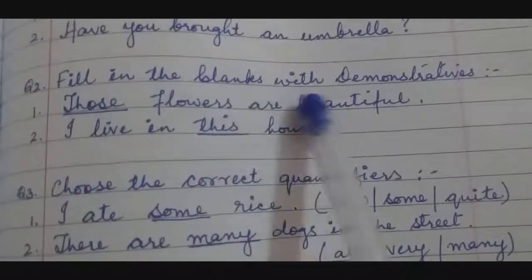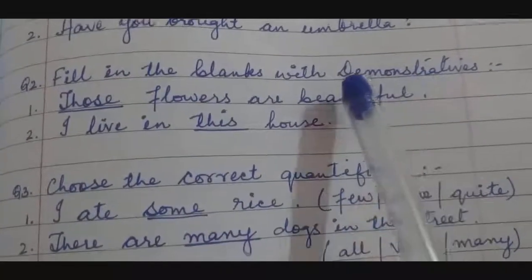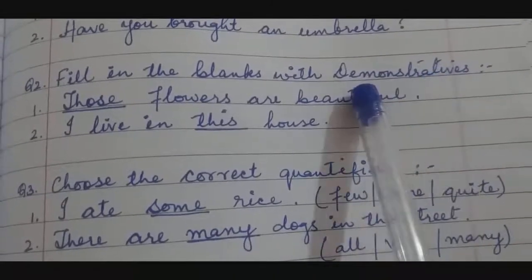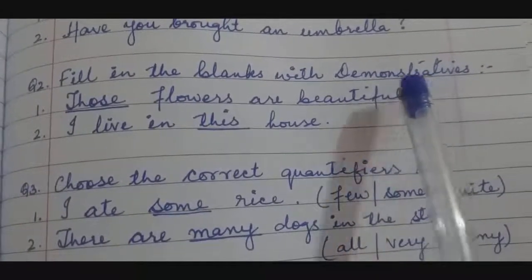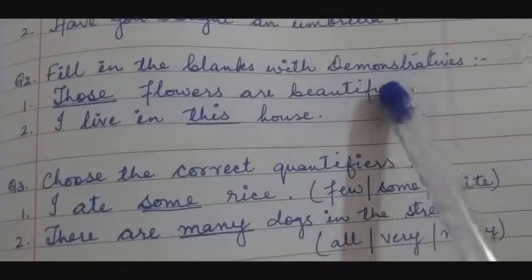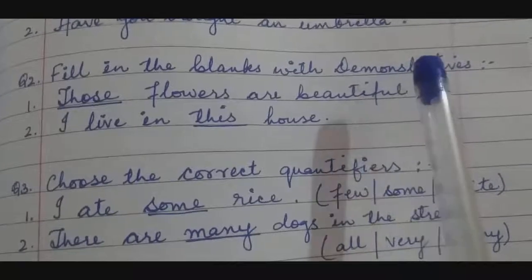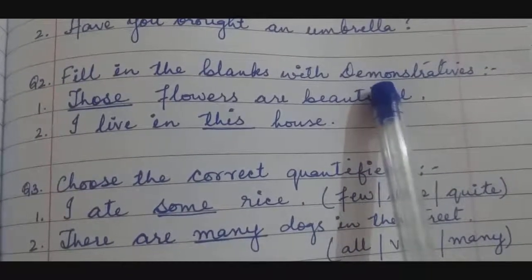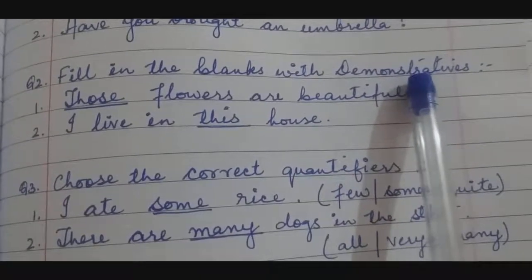Fill in the blanks with demonstratives. Okay. So here it comes from the chapter articles and determinants of kind. Okay. So fill in the blanks with demonstrative. So now what is a demonstrative? A demonstrative, remember what is a demonstrative?